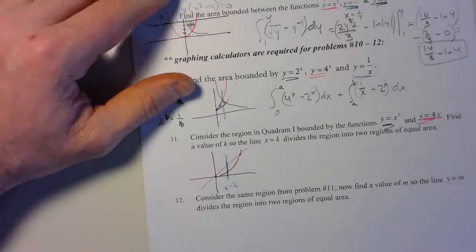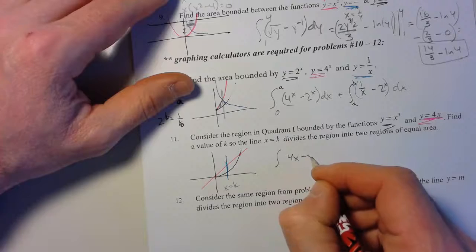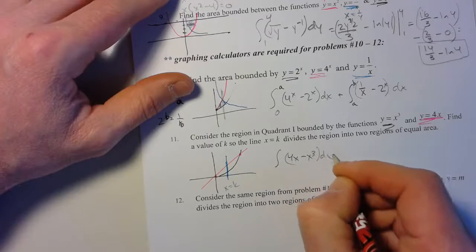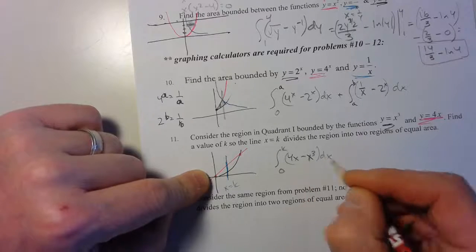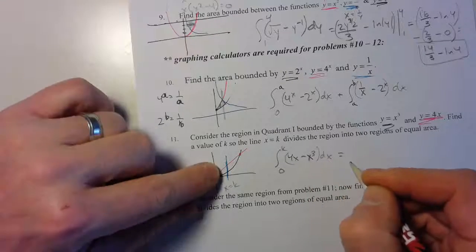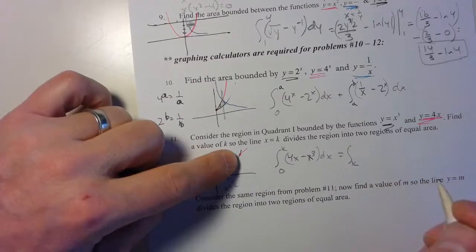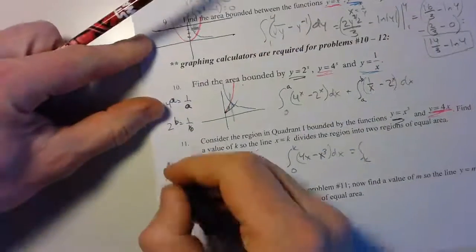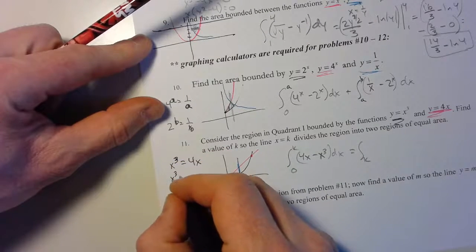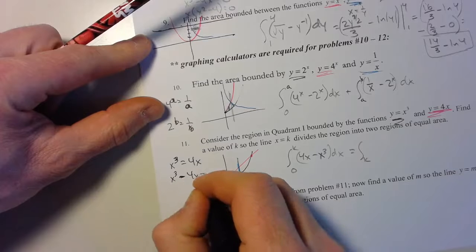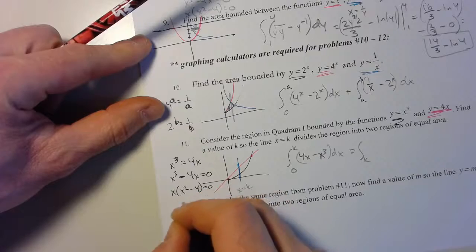So as we set up our integrals, the pink is the larger one for both, so 4x minus x cubed dx, and that's going to be from 0 to k. And this one's going to be from k to whatever that intersection is, and that intersection is going to be 2. I'll finish it out, but I can see it's going to be 2.